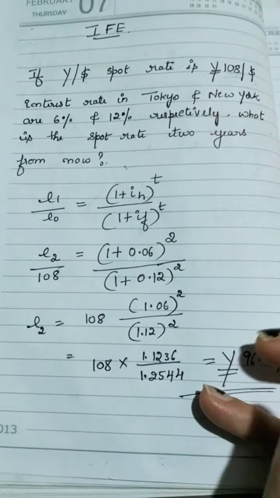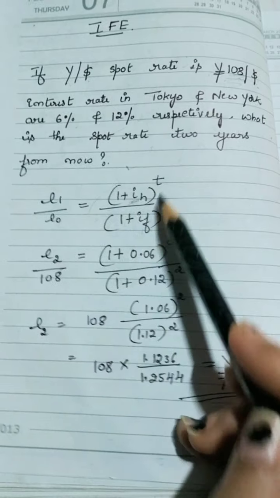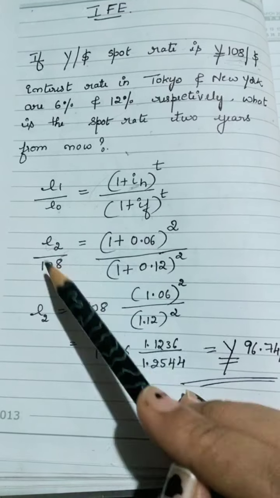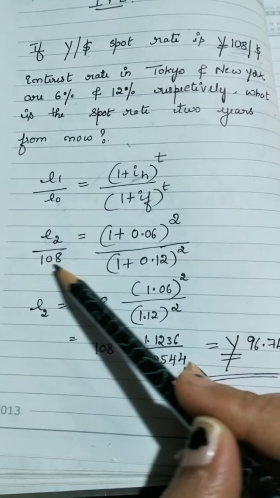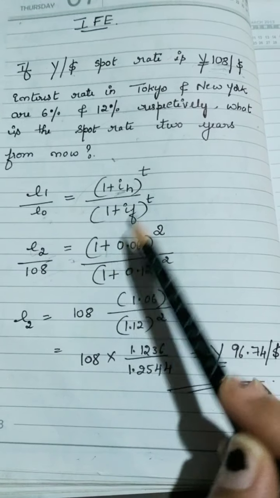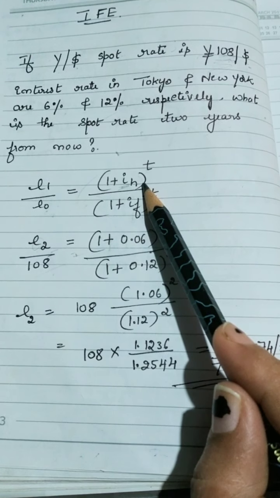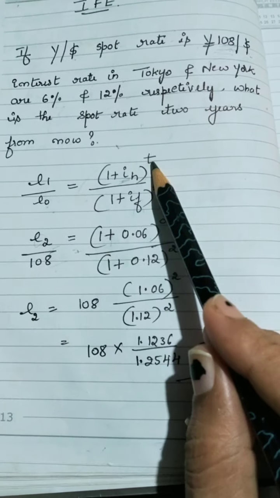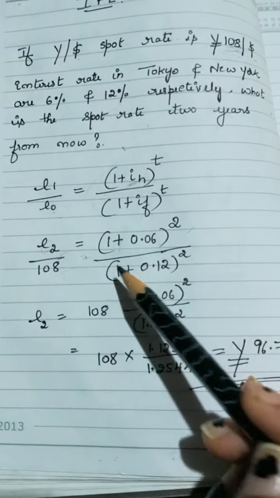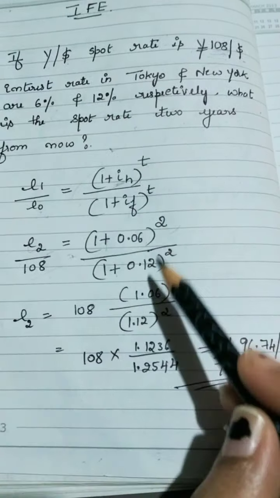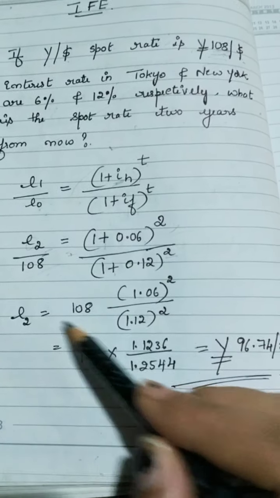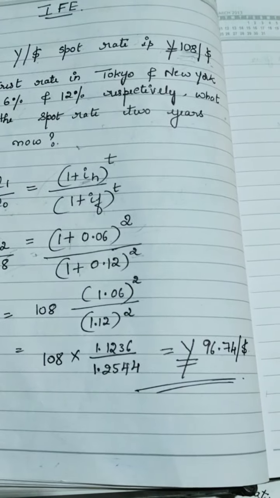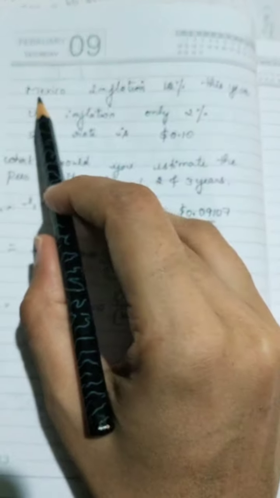So the formula is the same. Here I stands for interest rate now. After 2 years is asked, therefore we write E2 divided by the spot rate, 108, equal to 1 plus the home country, which I said is Japan. So in Tokyo it is 6%, 0.06 raised to the power 2 for 2 years, divided by 1 plus in New York 12%, 0.12 raised to the power 2. So you will get 96.74 yen per dollar.